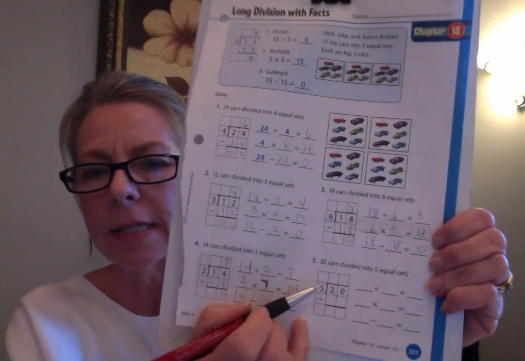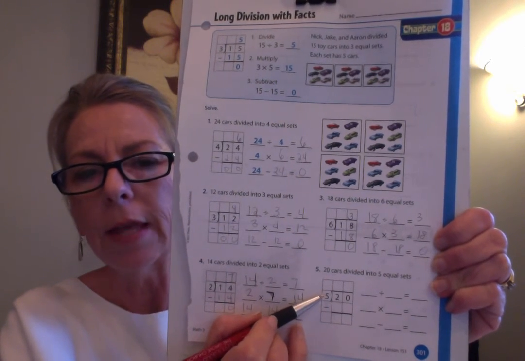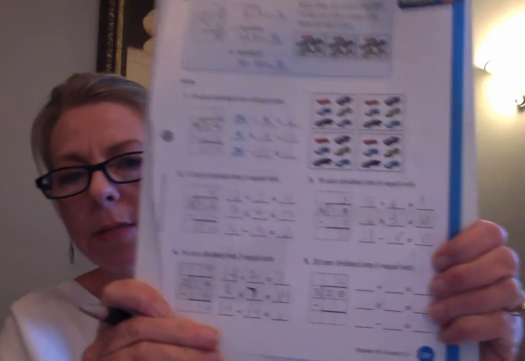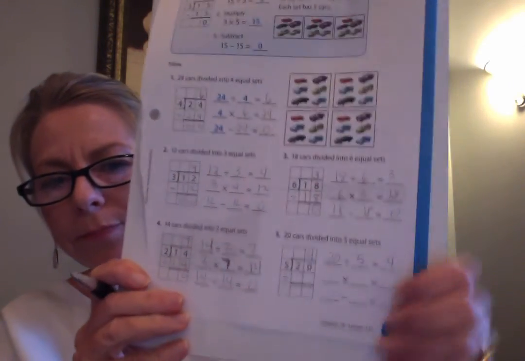Okay, so last one, 20 cars divided into 5 equal sets. You're thinking 20 divided by 5. If you can't remember, you're thinking 5 times what equals 20, and that is 4. Make sure you put that in the ones place. Okay, so write down what you just did, what Dad did. 20 divided by 5 equals 4.